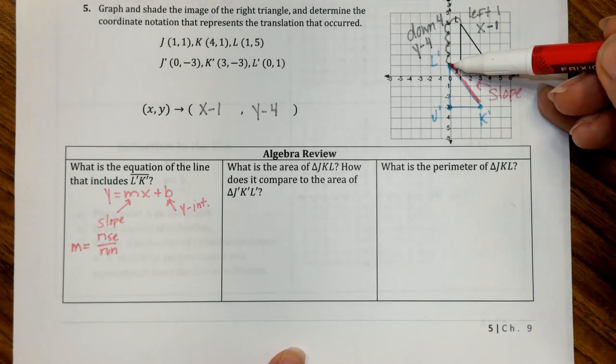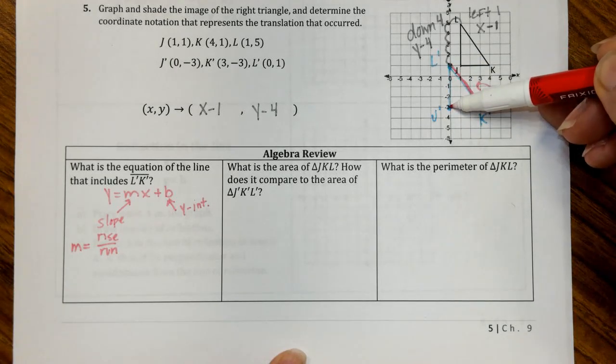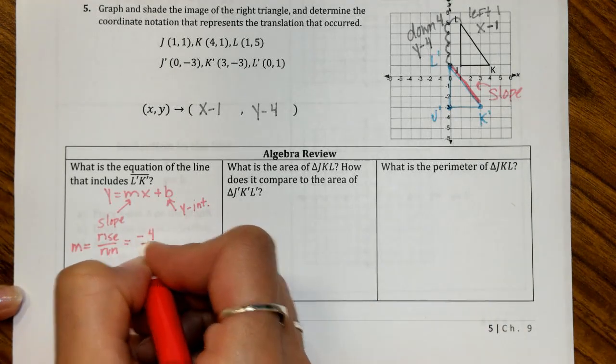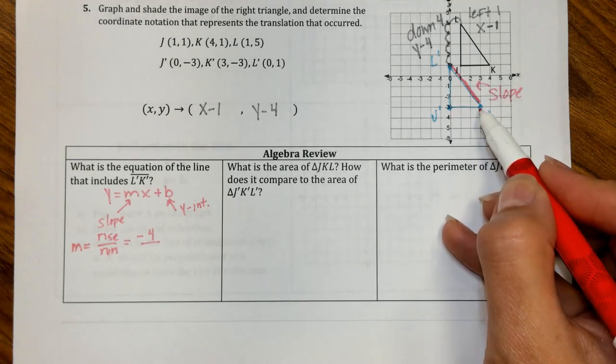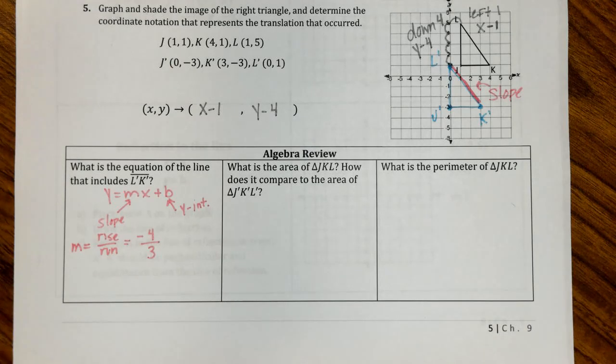But let's take a look. Rise over run, so up and down. To get from L prime to K prime, we're going to notice 1, 2, 3, 4. So we went down 4, and then to get over our run, 1, 2, 3, in the positive direction of 3, okay? Again, that left and right, negative and positive, add, subtract, they all tie together.